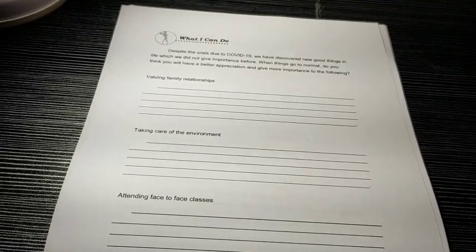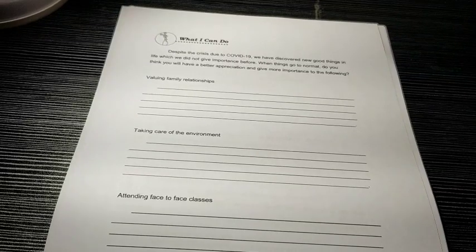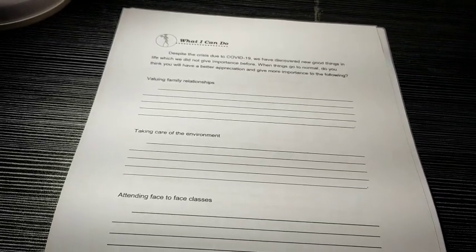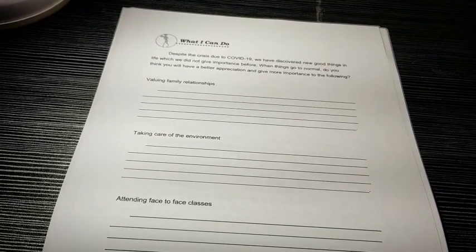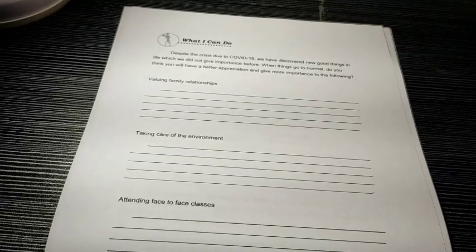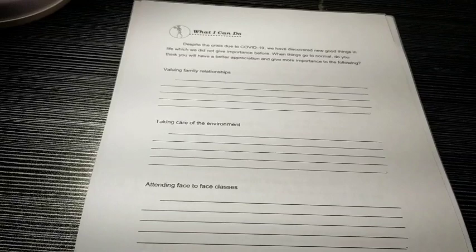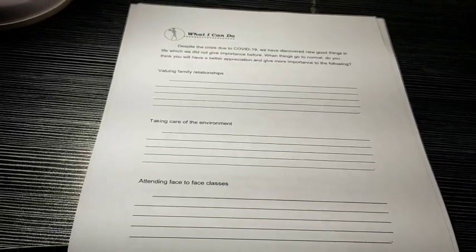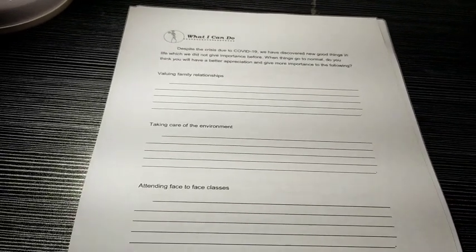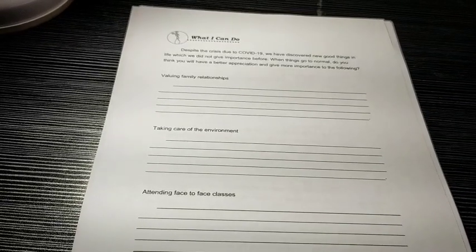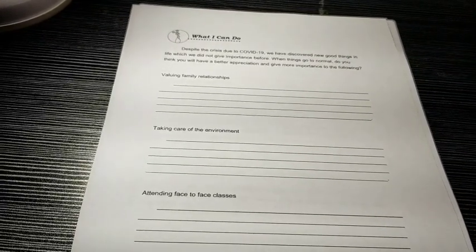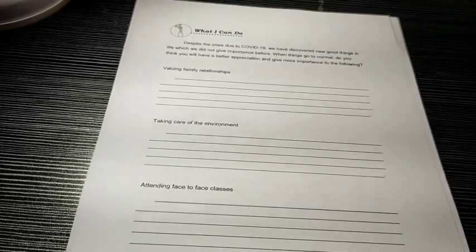In your own perception, what do you think or what will you do if things go back to normal again? How will you value your own family relationship? How will you take care of the environment? How will you attend face-to-face classes? So it is like committing yourself to being a more responsible part of society, a family member, a student.